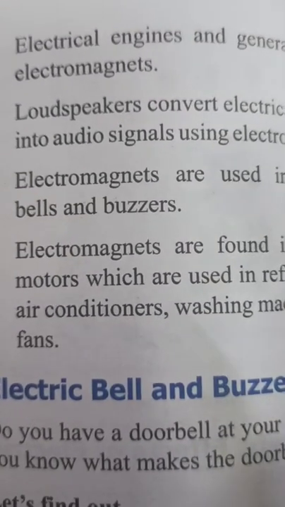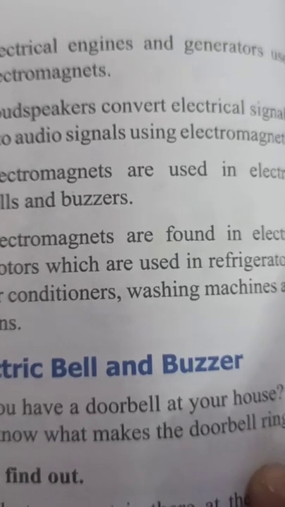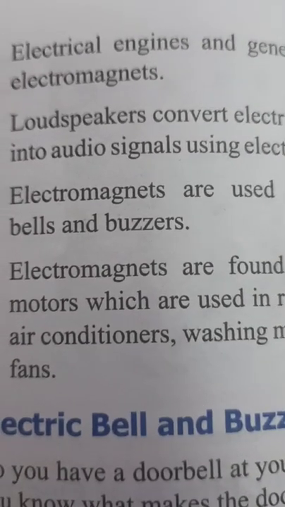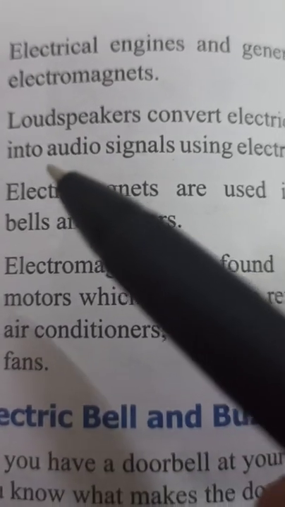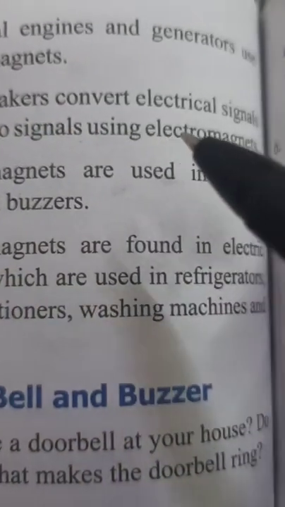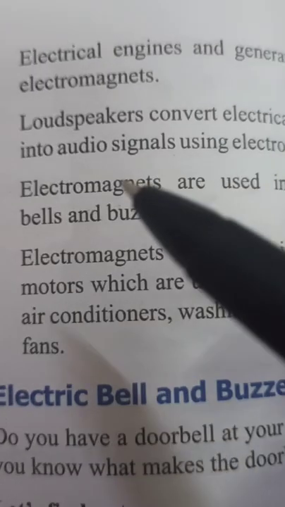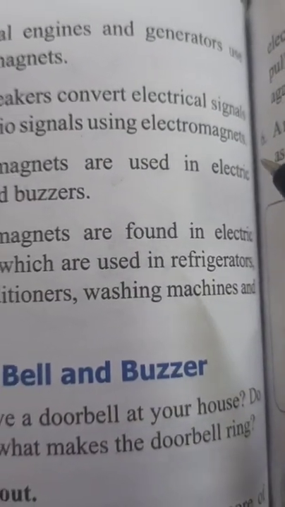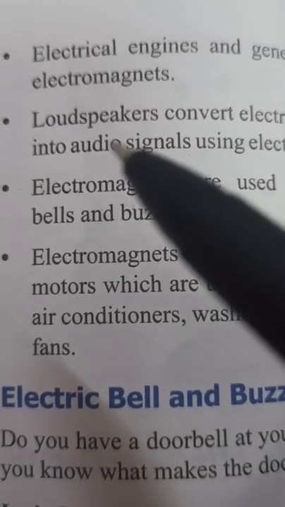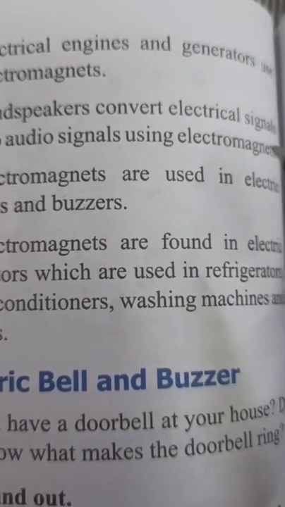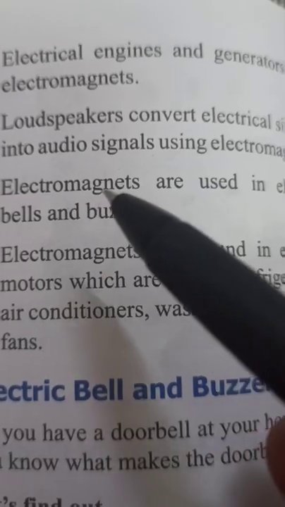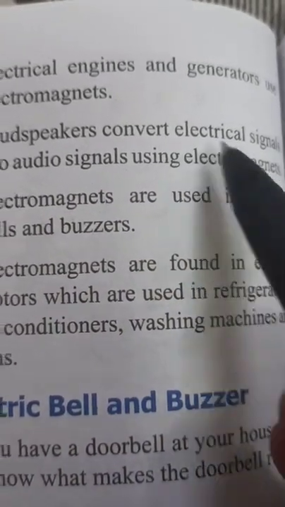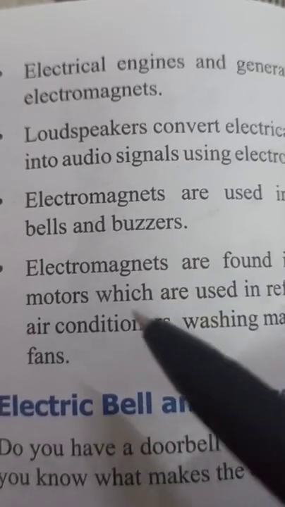Next, loudspeakers convert electrical signals into audio signals using electromagnets. So there is a use of electromagnets in loudspeakers also.